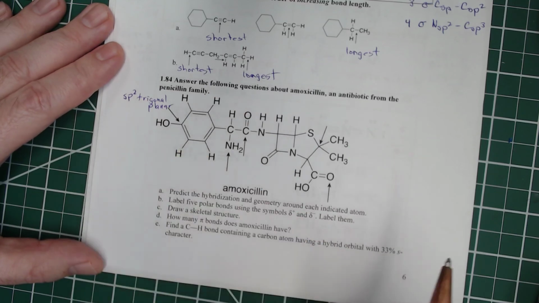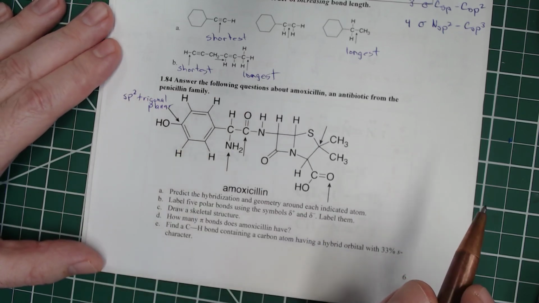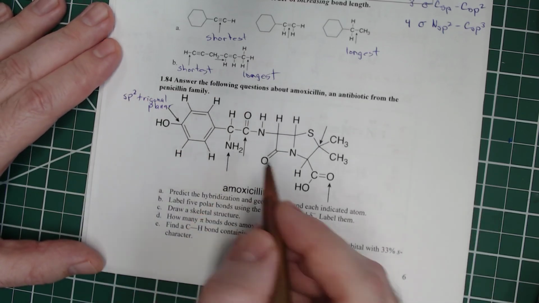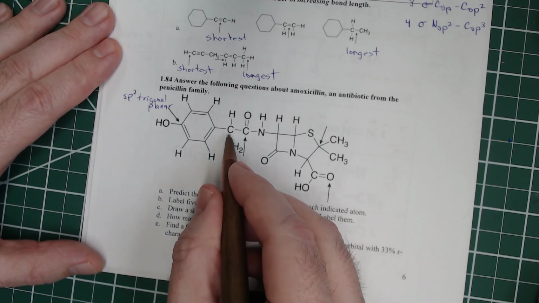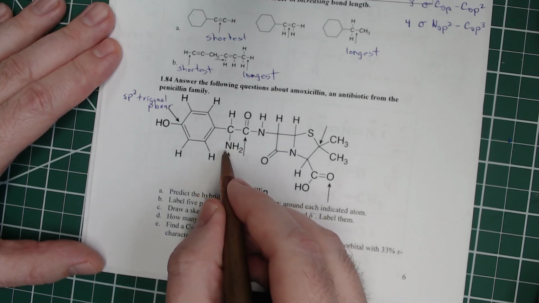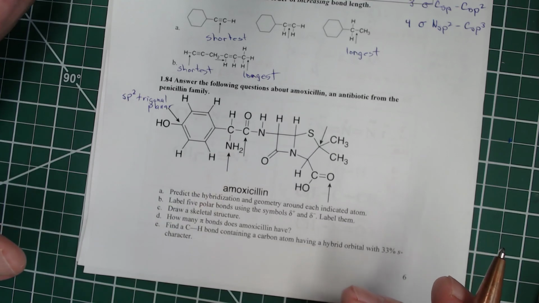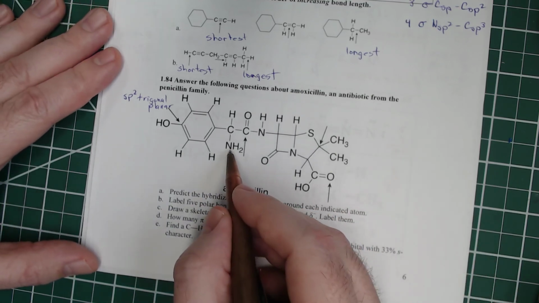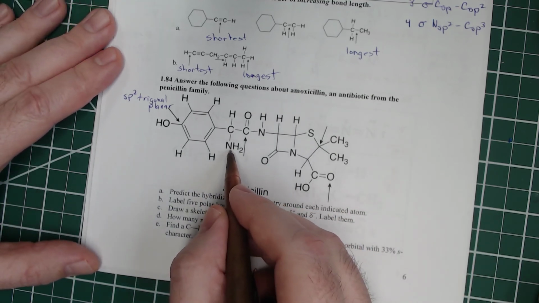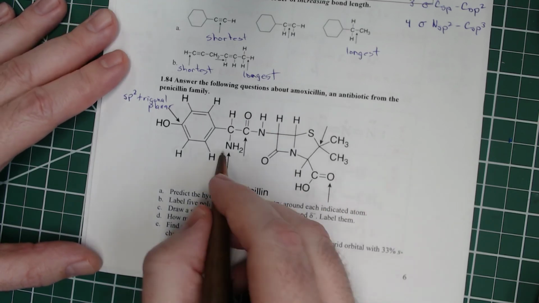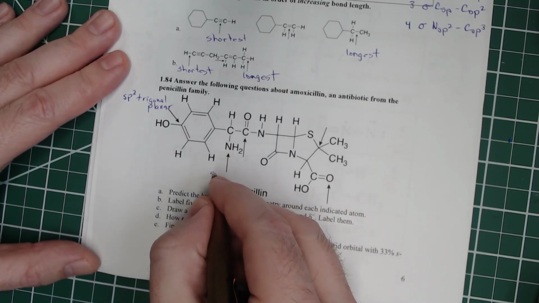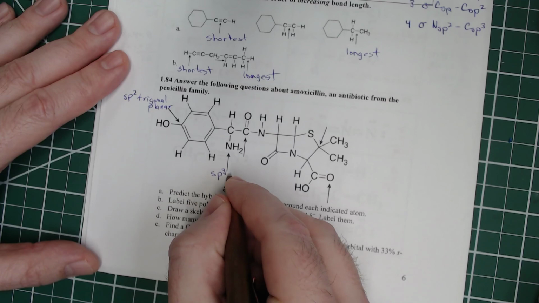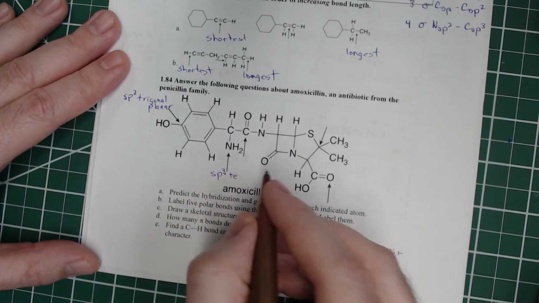All right, so that is that carbon. So we'll want to look at this nitrogen. This nitrogen has a bond to carbon, 2 bonds to hydrogen, and there is an implied lone pair. So that's 4 domains. That means it is sp3 and will be tetrahedral.